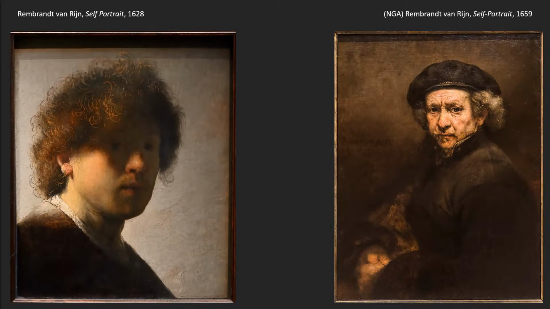So these self-portraits are on one hand elevating status, right? He wants people to know who he is. He has ambition to be a great painter. But on the other hand, he's studying expressions, the fall of light across the face. And all of this is going to feed his greater ambition of being a history painter, right? A great artist in the eyes of the critics.